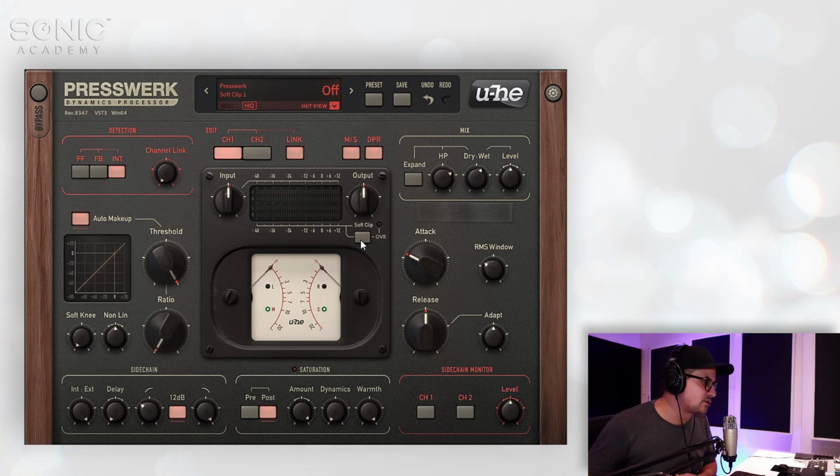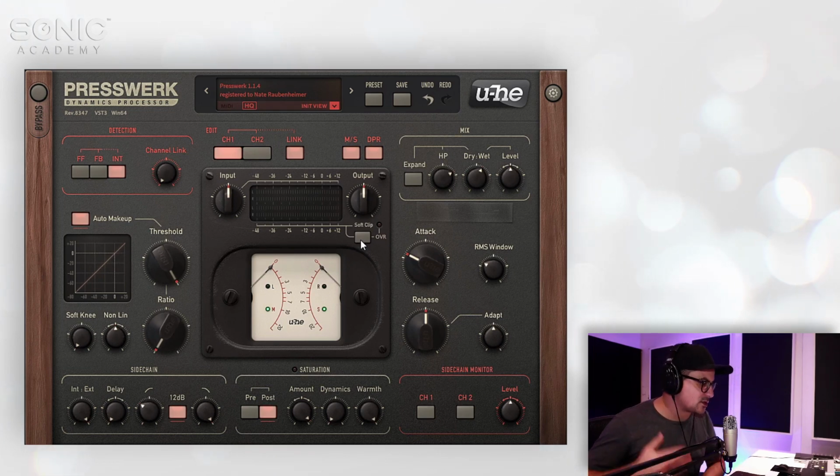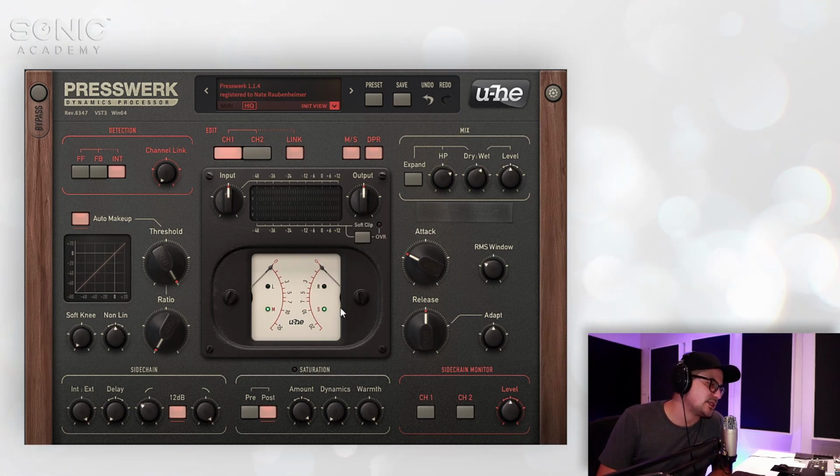You can hear turning there to the right, the lows are now staying intact. There's no real crunch happening in the low frequencies at all. It's all being reserved for the high frequencies.